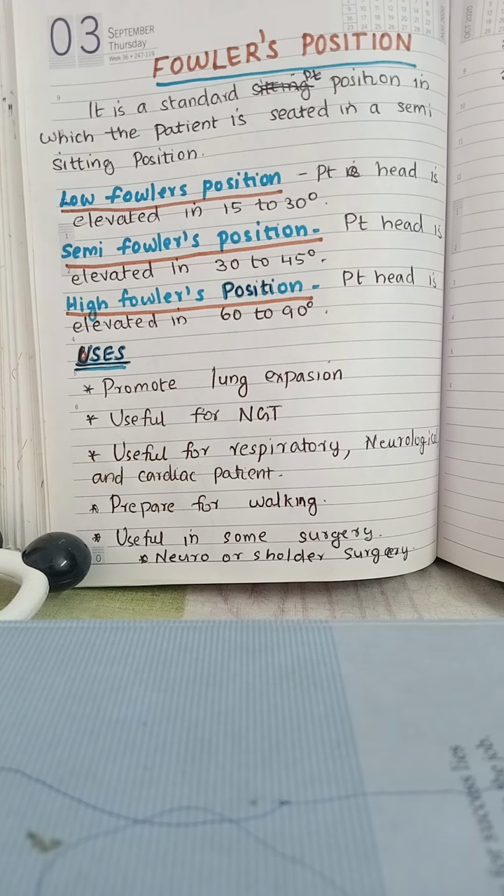It is useful in some surgeries such as neuro or shoulder surgery.